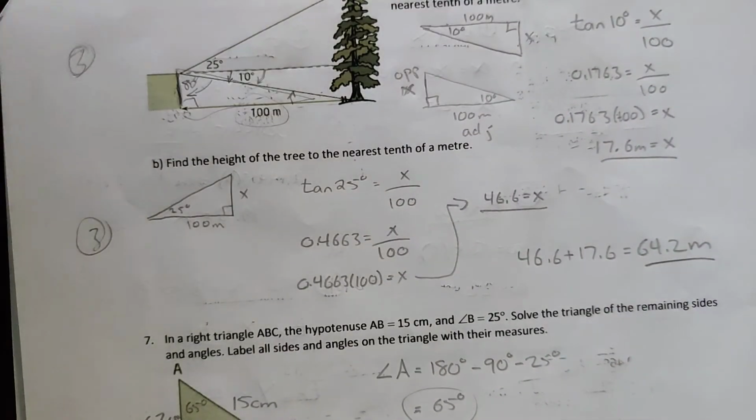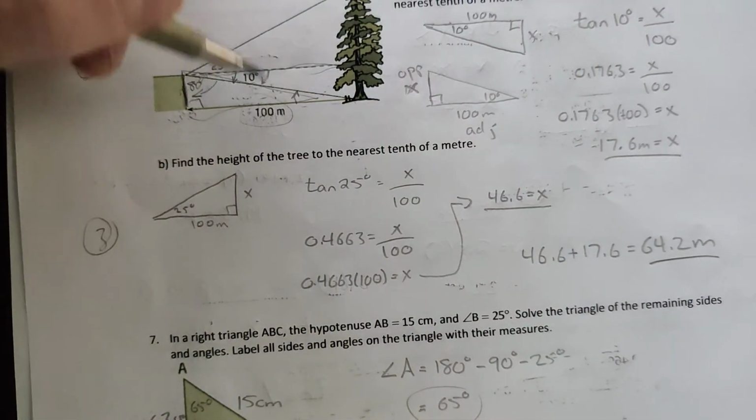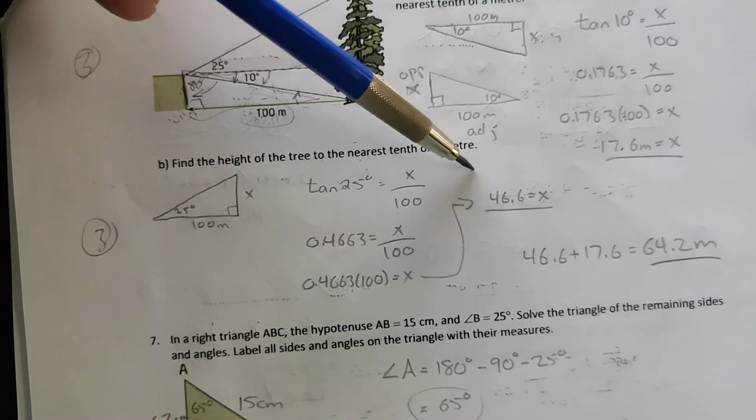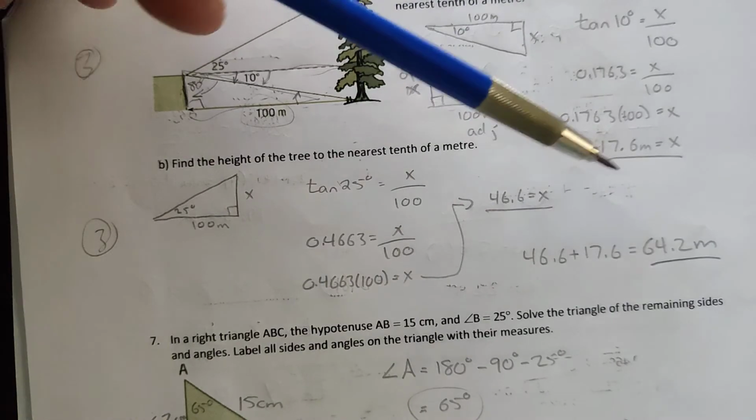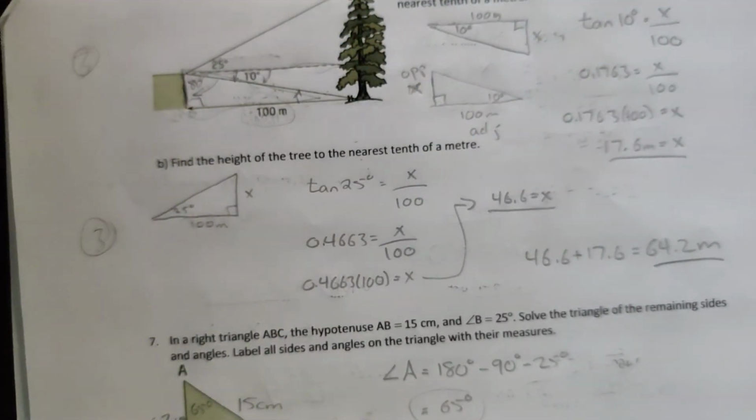And I re-illustrated those in the diagrams here with those 10s. In the second case, we have this right triangle here with the 25. And again, this distance here is 100 because it's going to match this distance here. So we just use tan 25. And solve that for 46.6, which we then add to the 17.6 from the previous answer and get 64.2. 3 marks for A, 3 marks for B.